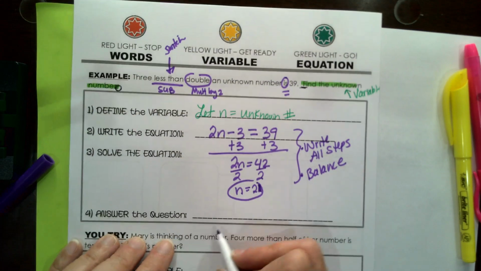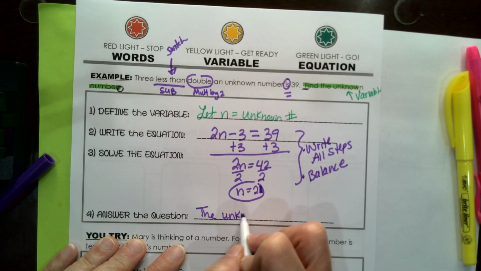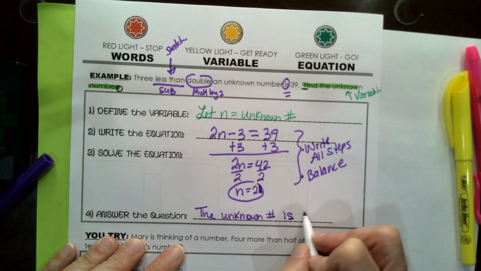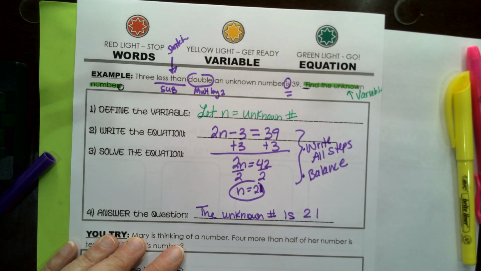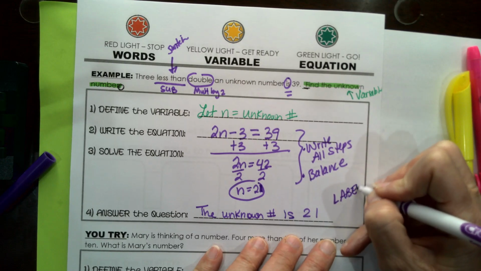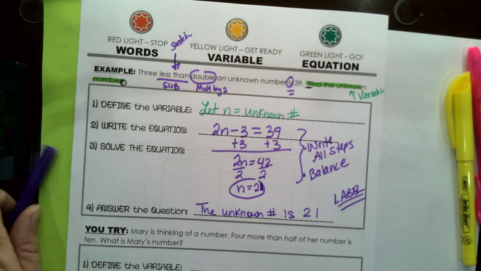All right, so now I can answer the question. The unknown number is 21. All right, now we always use some kind of a label, or a sentence, to make sense of it. In this case, we could have just said it's 21 because it's kind of like they asked a question, we found it. All right, so now you're going to try this one.